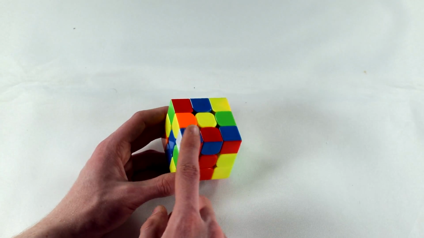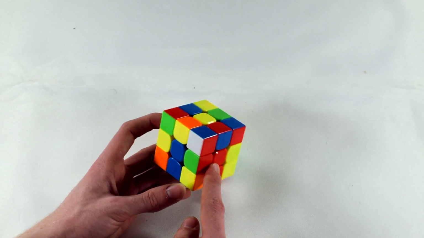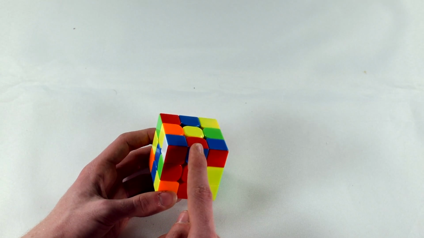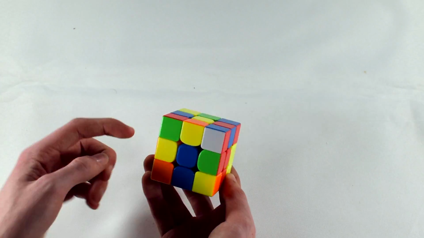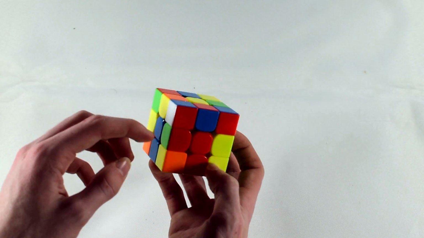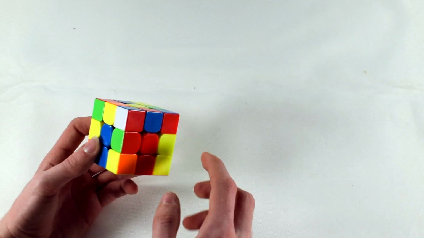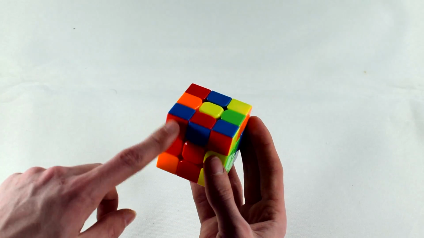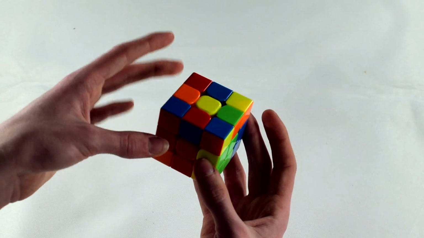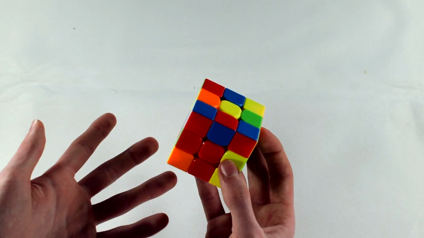So for instance, let's do this example here. So this is close to being solved, except the edge is flipped. Now, this is obviously going to require a little bit of a different way of doing it. So what we want to do is let's hold it in this position, I would say, and we want to bring this corner out of the way.